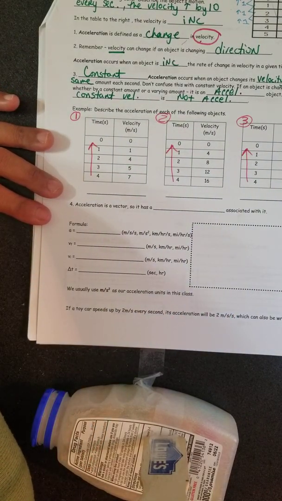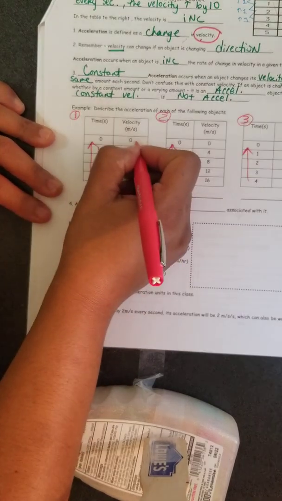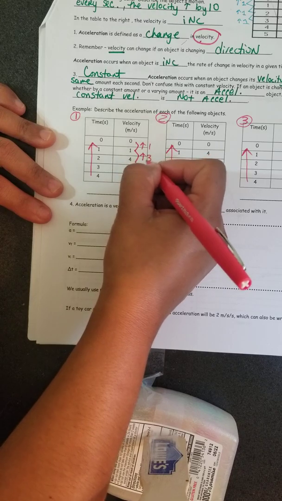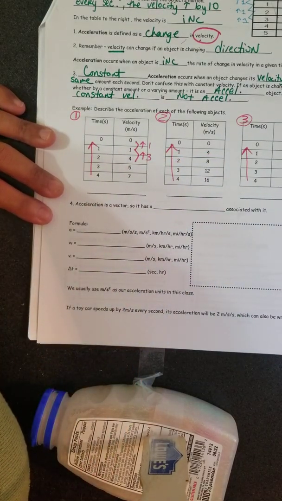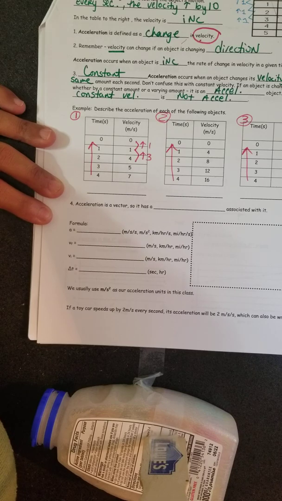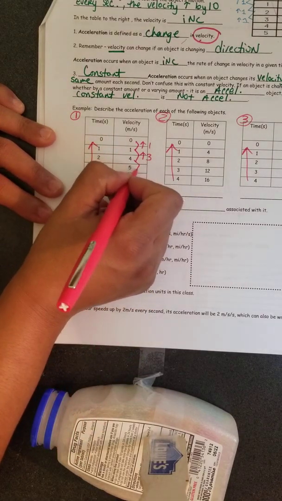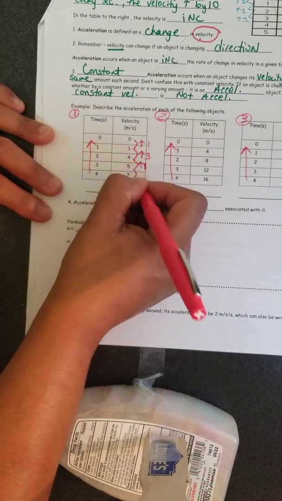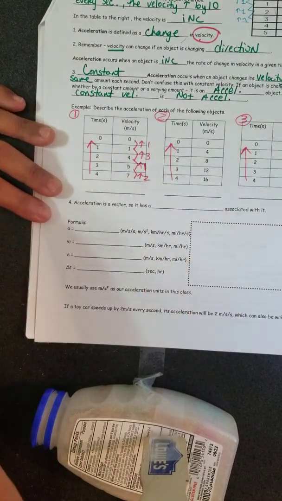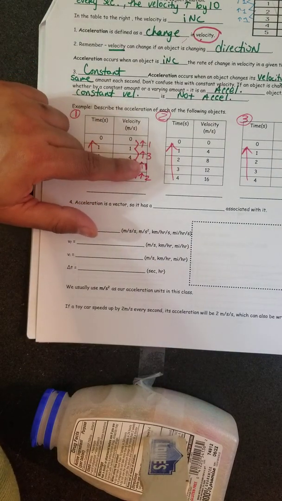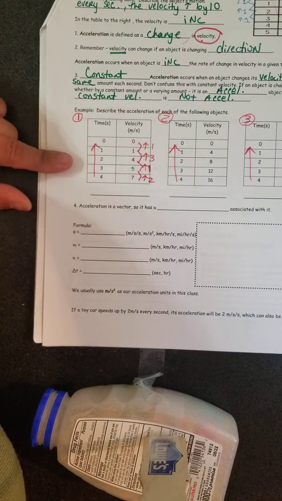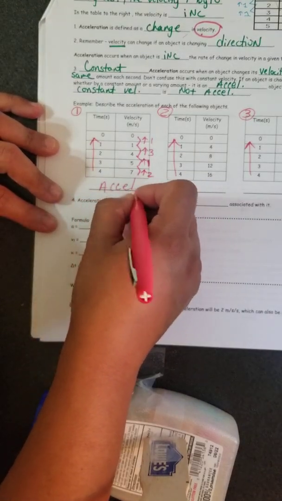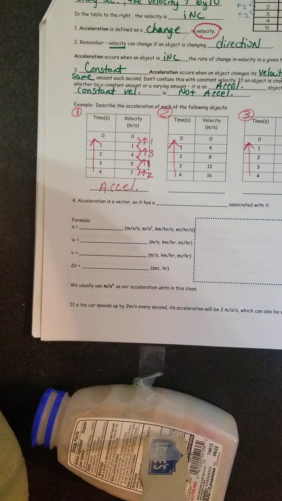Okay? Now let's look at the velocities. From here to here, it increased by 1. From here to here, it increased by 3. The difference between 4 take away 1 is 3. 5 take away 4, it increased by 1. And from here to here, it increased by 2. So look, 1, 3, 1, 2. What is this object doing? It's accelerating. It's changing its velocity differently.